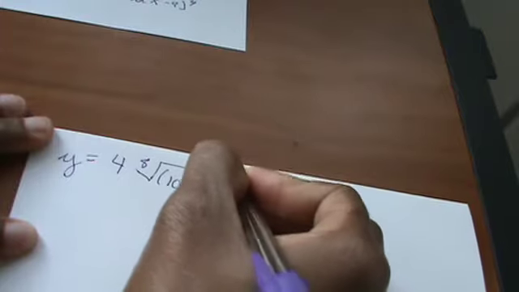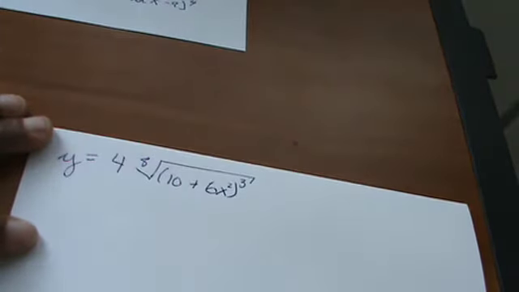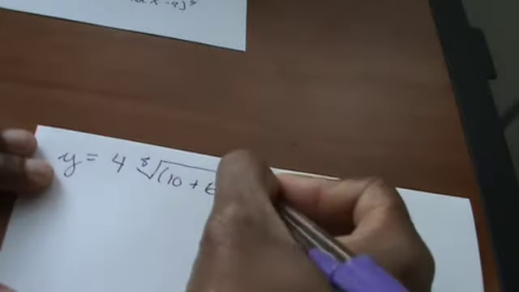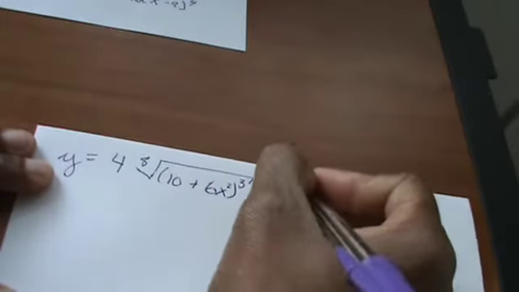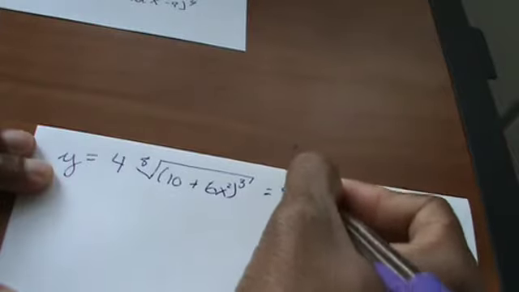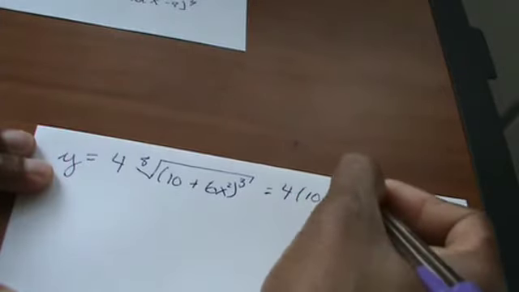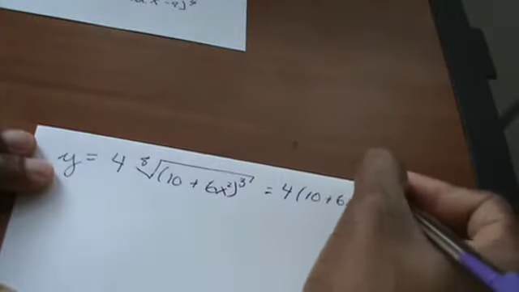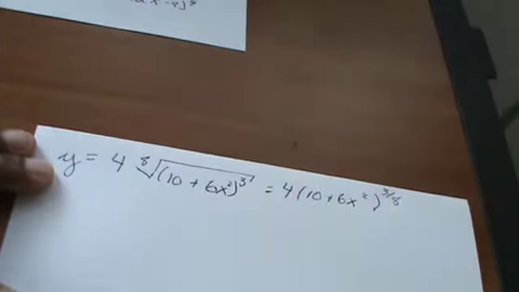Let's make that cubed. All right, so then the rewrite on this is going to be 4 times 10 plus 6x squared. Notice the 8 is going to come around, so this is to the 3/8 power.